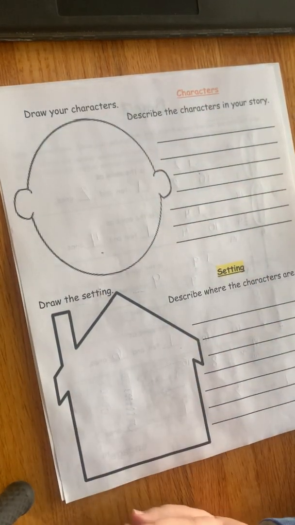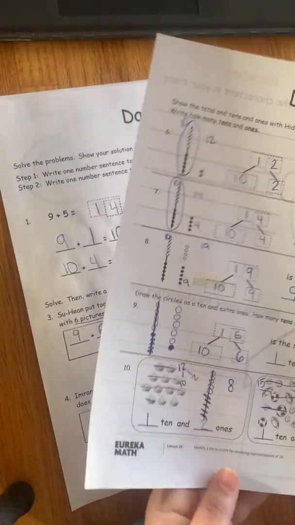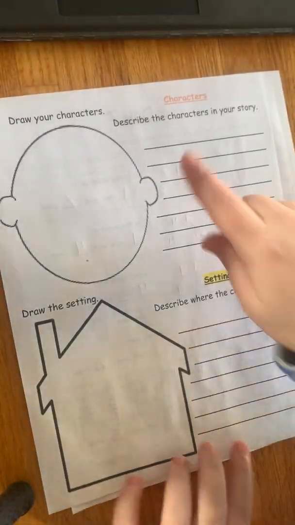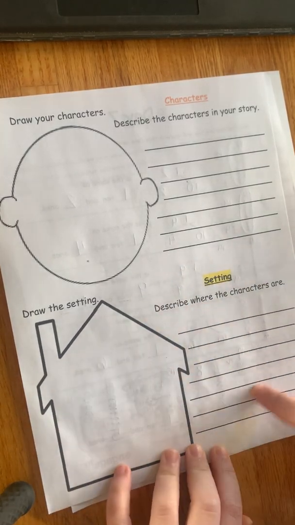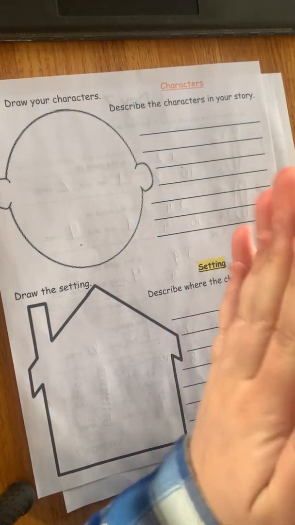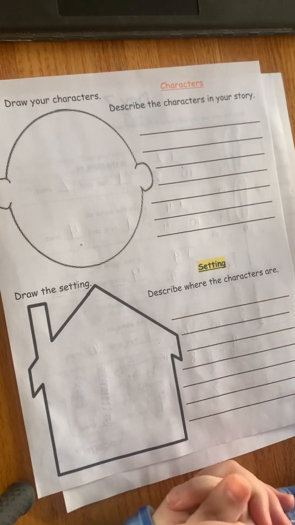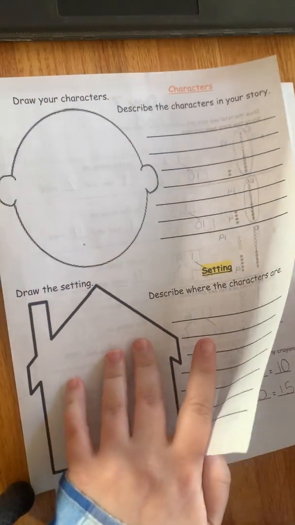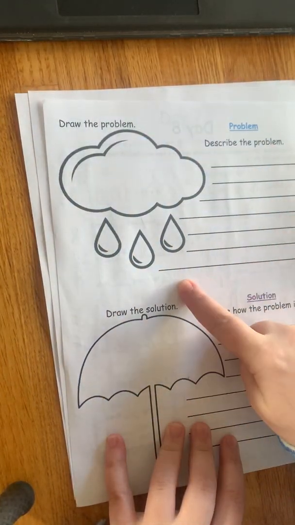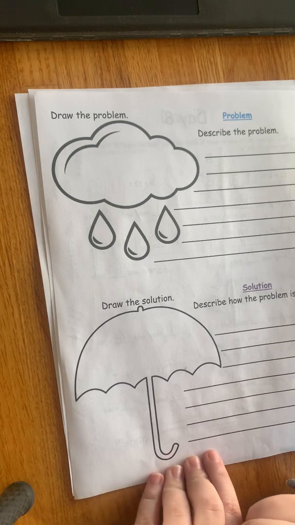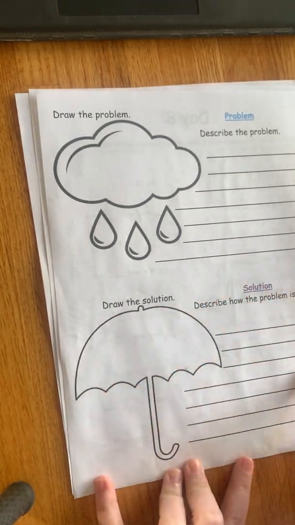Looking at your stories from yesterday, you did this on day 7. So we're thinking about what characters did we write about and what setting did we write about. Now you're going to put that into full sentences just like we do in class to start your story. And then tomorrow you will be able to add on your sentences about your problem. Then on Thursday you'll be able to add sentences about your solution. Okay?